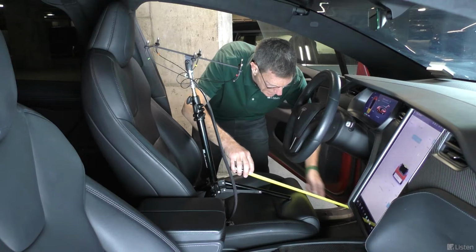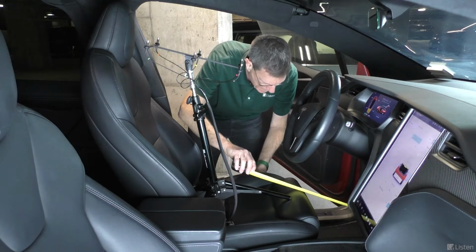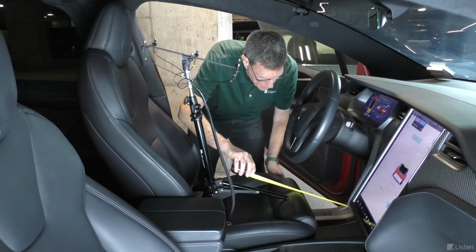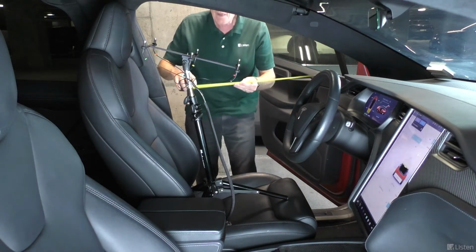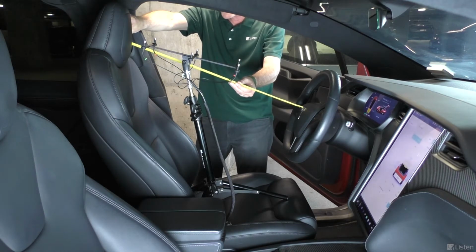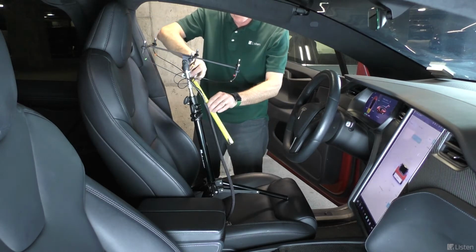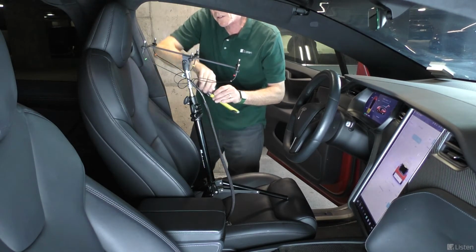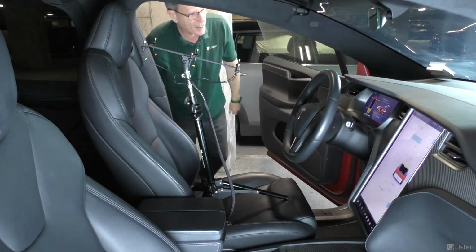For the purpose of this demo, it doesn't really need to be that precise, but as you can see, I'm making sure that I have recorded the dimensions I am using, and the mic array is in a fairly typical driver head position. The front passenger seat should be in about the same position as the driver's seat. There we go. That should do it.